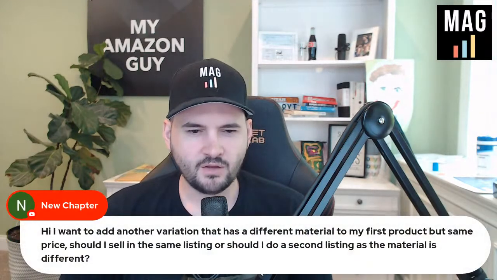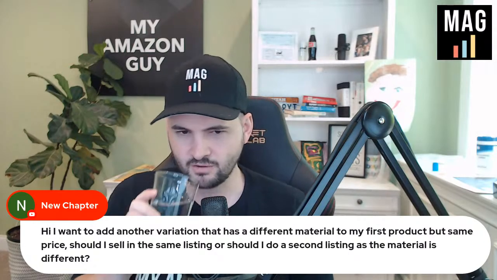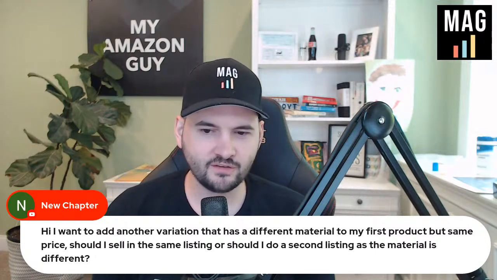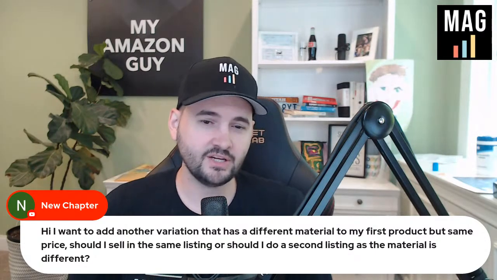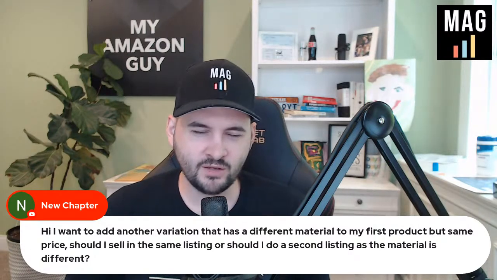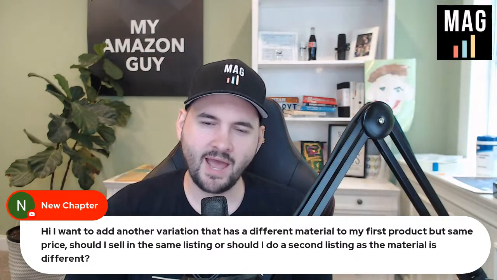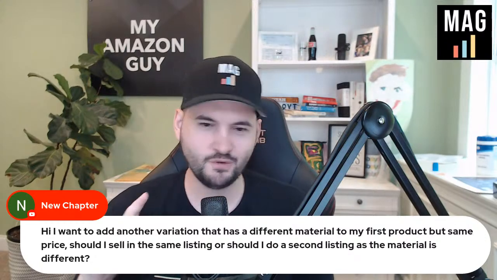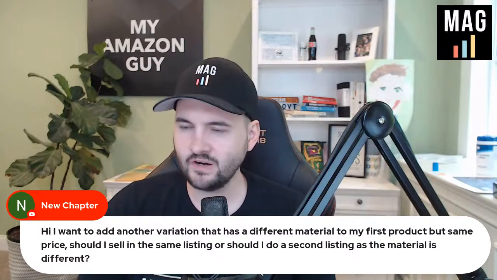New Chapter says, hi, I want to add another variation that has a different material to my first product, but same price. Should I sell it in the same listing or do a second listing as the material is different? What I would do is create a parentage with a style variation and see which one does better. The old listing will almost always win just from having the ranking, but you can test it. By having the new listing in the same parentage, you also share the reviews in most categories, but in the future that probably won't happen. So generally parenting a new variation is very, very beneficial.